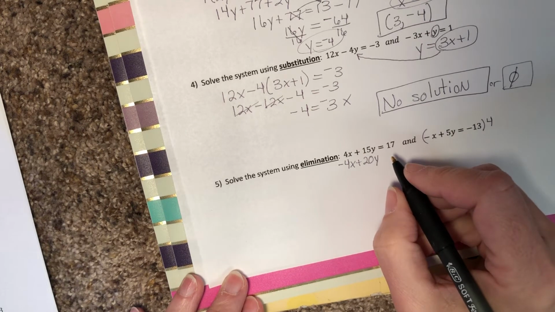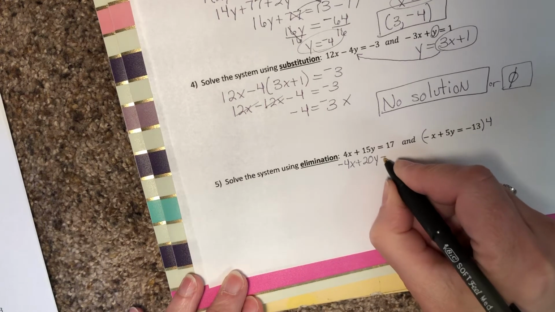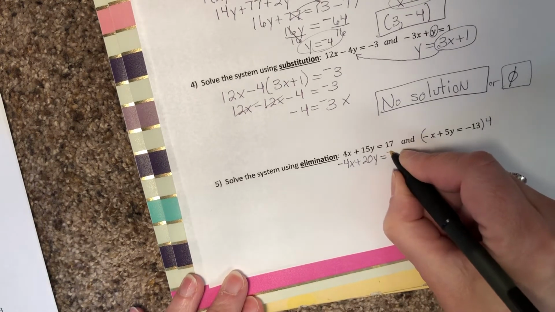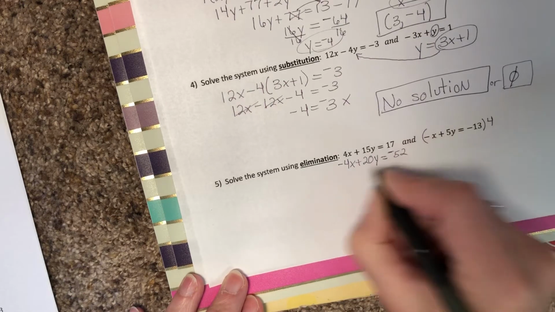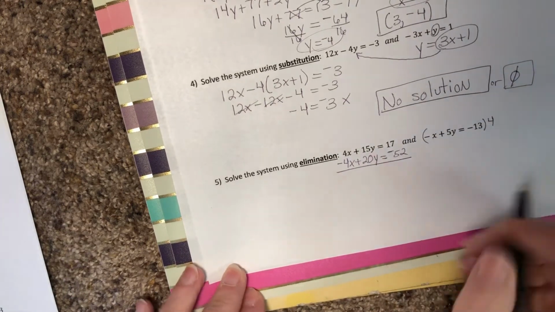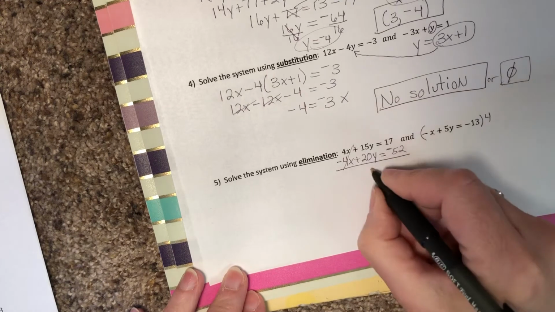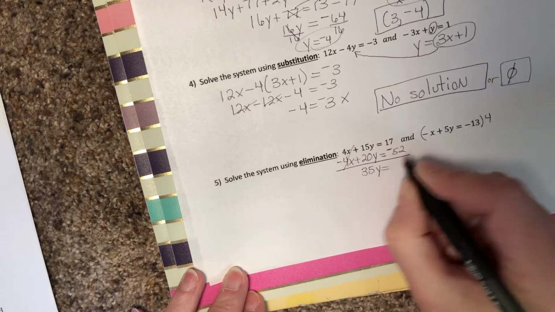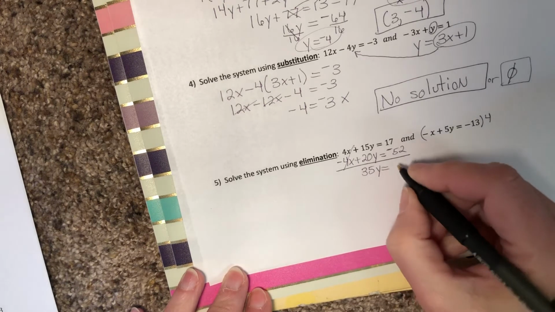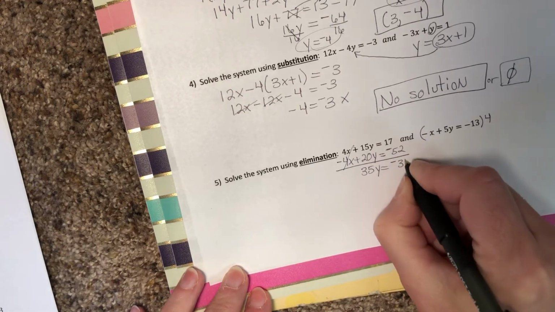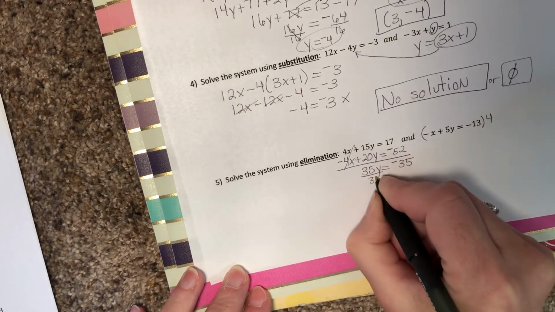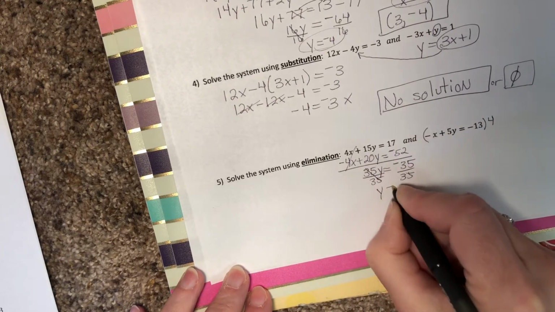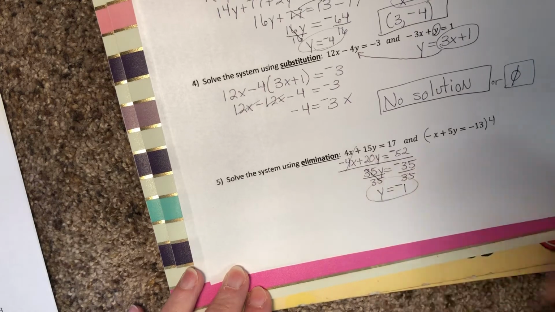And then equals negative 52. Then I can add these two, so the x's drop out. That's going to give me 35y. 17 plus negative 52 will be negative 35. Divide by 35, and y equals negative 1.